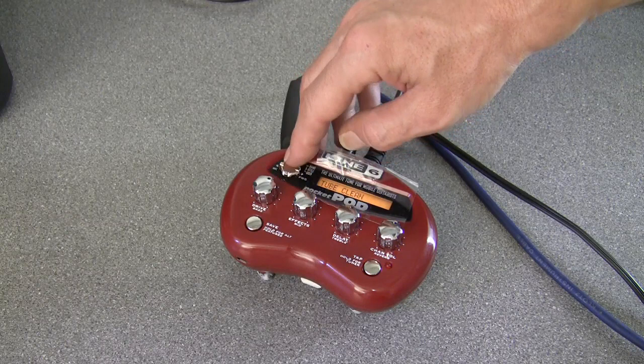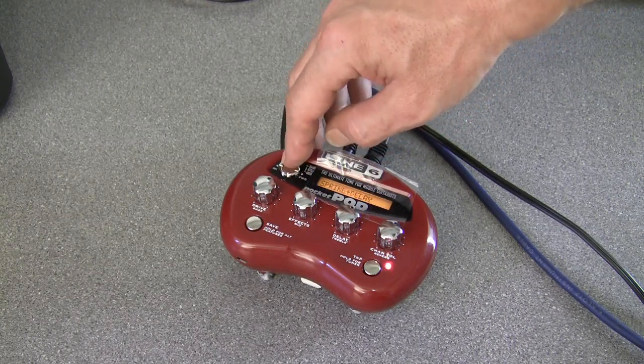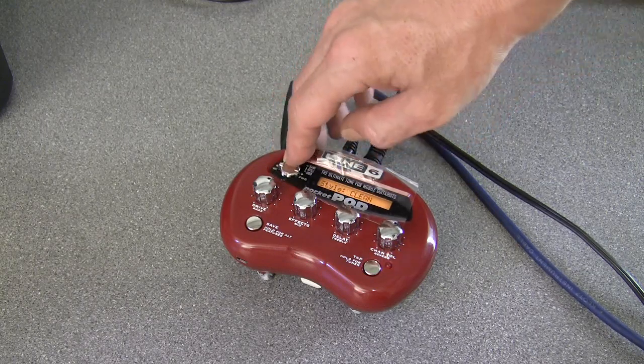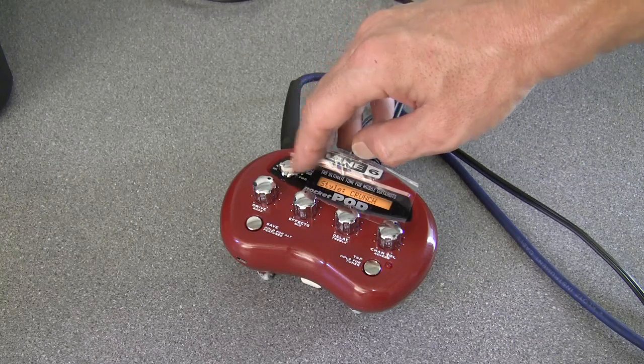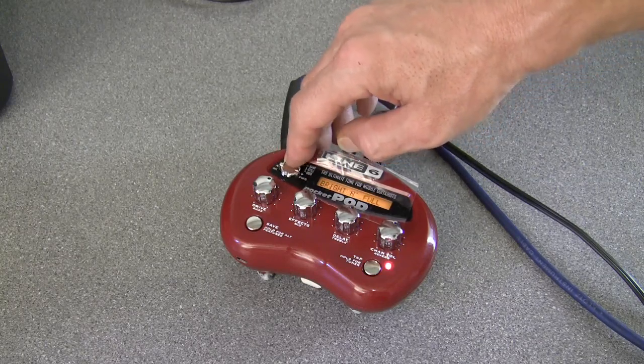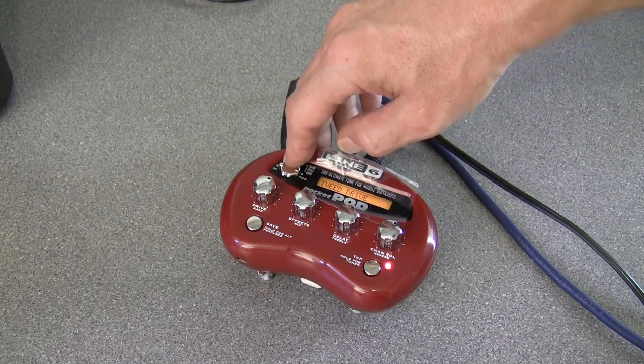There's 10, it looks like. 1, 2, 3, 4, 5, 6, 7, 8, 9, 10. Yeah, 10 presets in clean. Okay, step back out to the left. We'll choose crunch, step in with the right. Okay, 1 through 10.